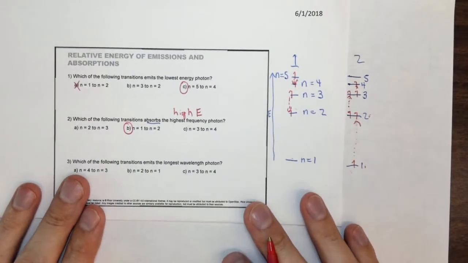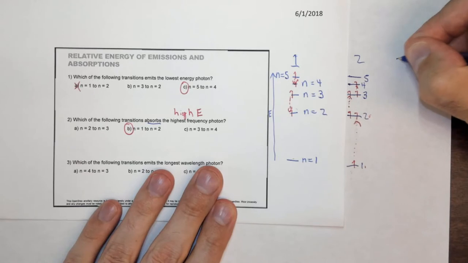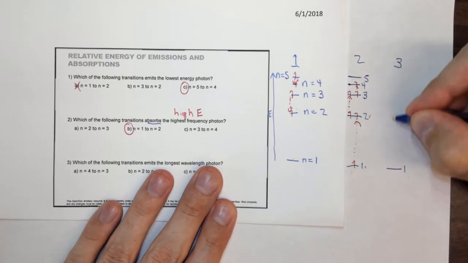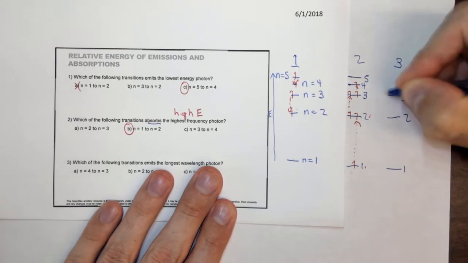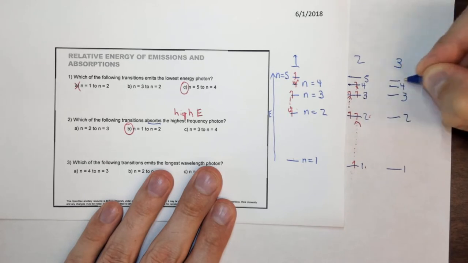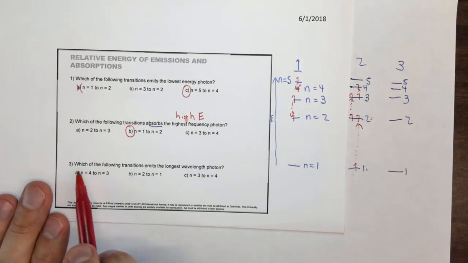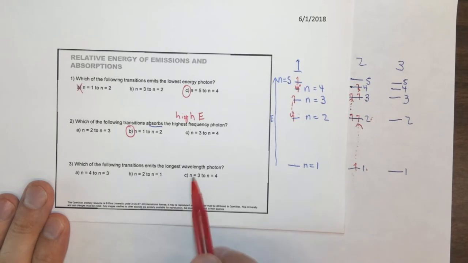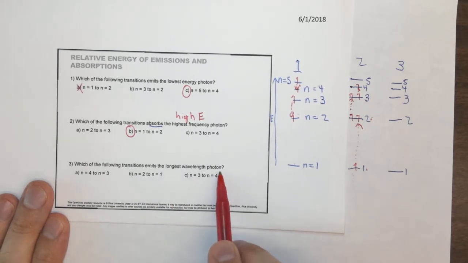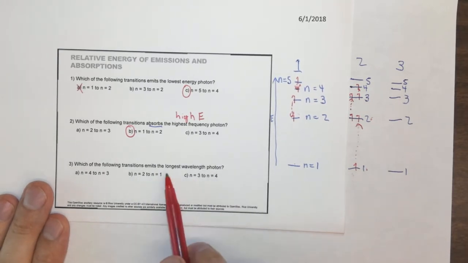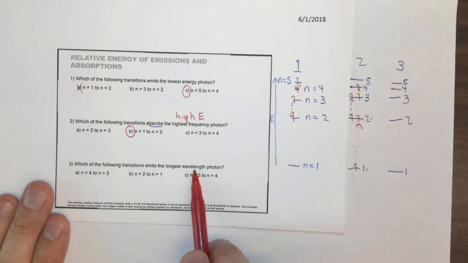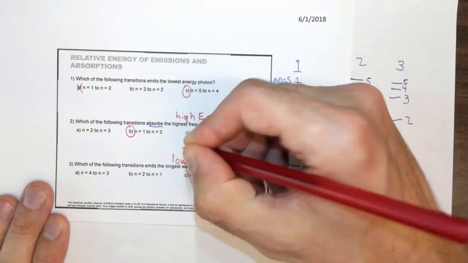Last one. So I'm going to draw this for number 3, and I'm going to draw the same thing. 1, 2, 3, 4, 5. Here it says, which of the following transitions emits the longest wavelength photon? So again, we want to translate. Long wavelength means low energy.